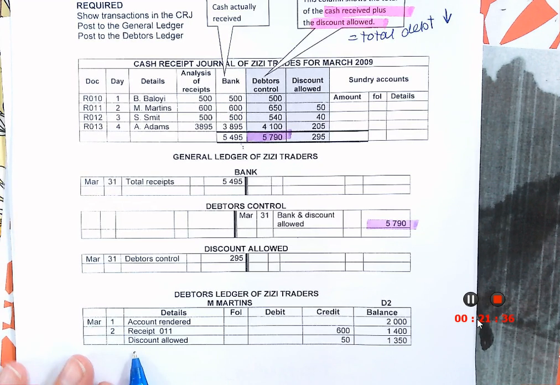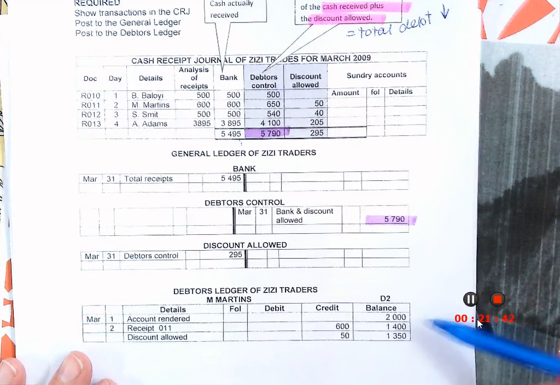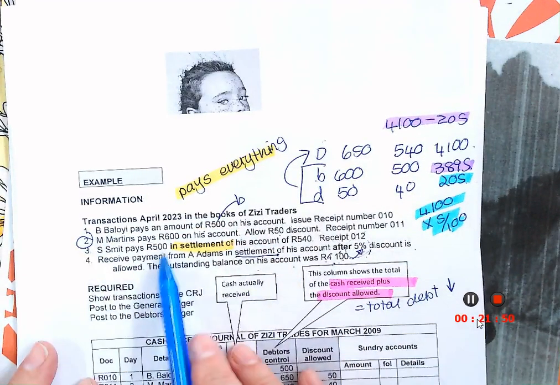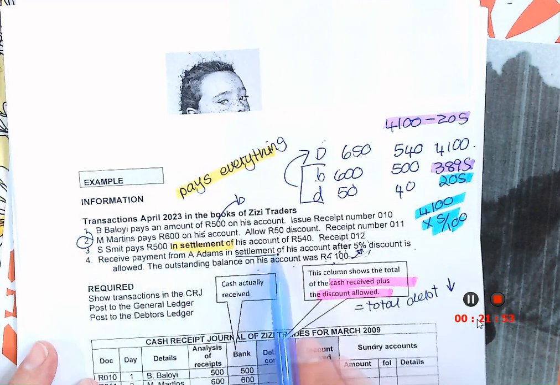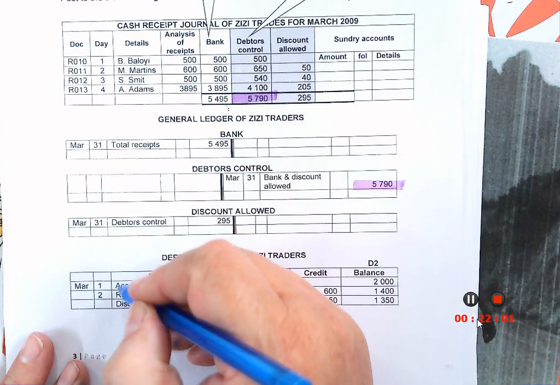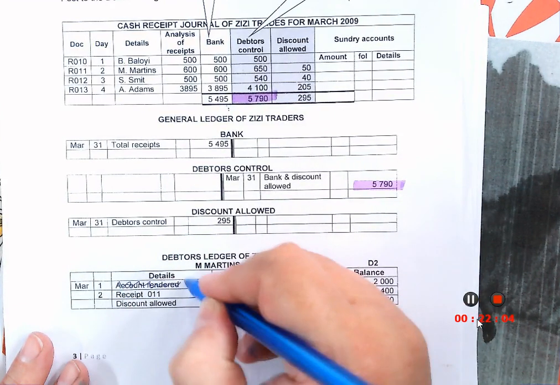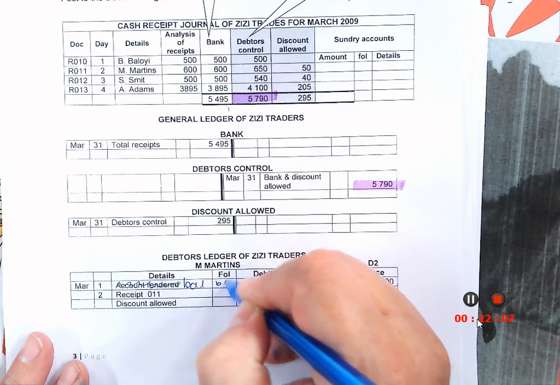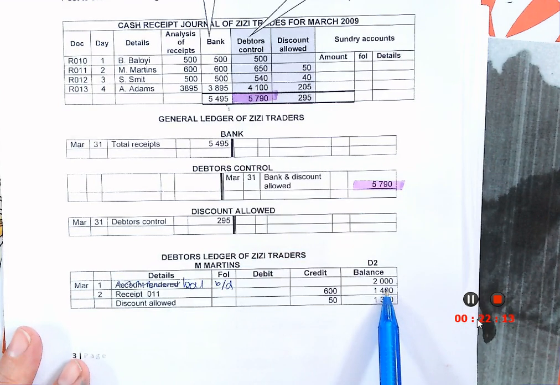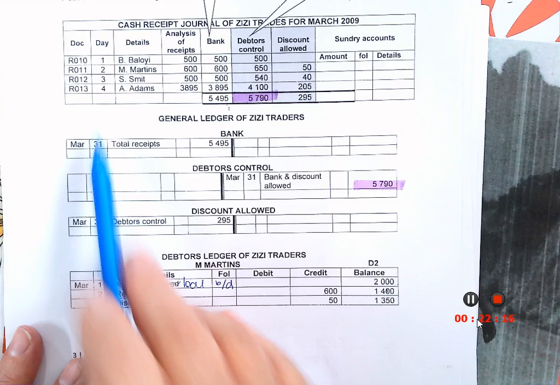So now, can you see, please listen, if I look at Martin's, he owed me 2,000. So let's quickly look here. Where's Martin's? This is number 2. He paid me 600 Rand and we gave him a 50 Rand discount. So if I look at Martin's, now that word account rendered, that is very high accountingese. We're just going to say balance BD. And he owes me 2,000. Then can you see the receipt was 11.